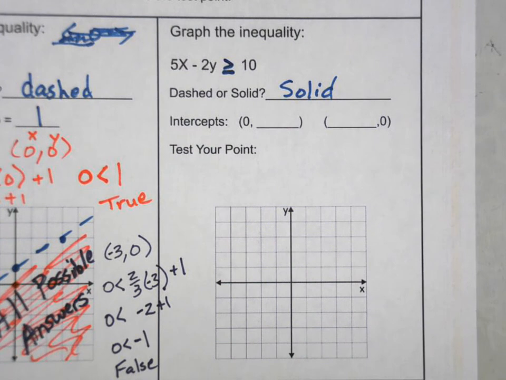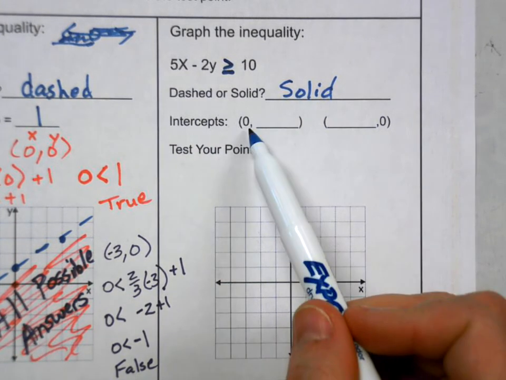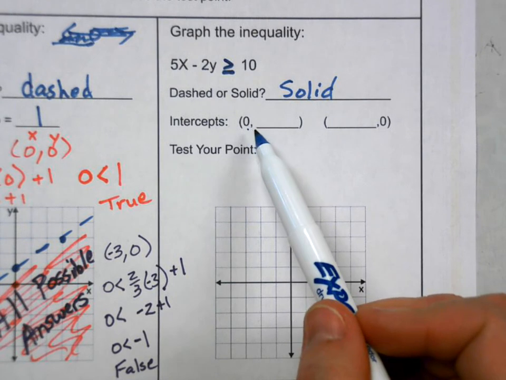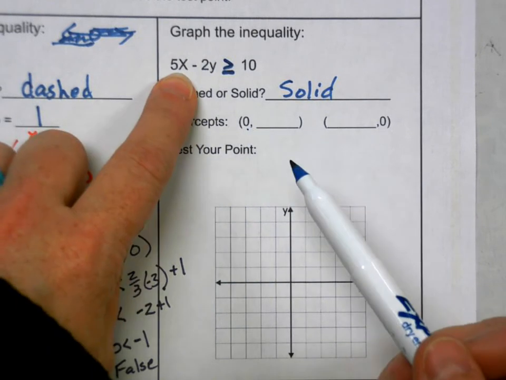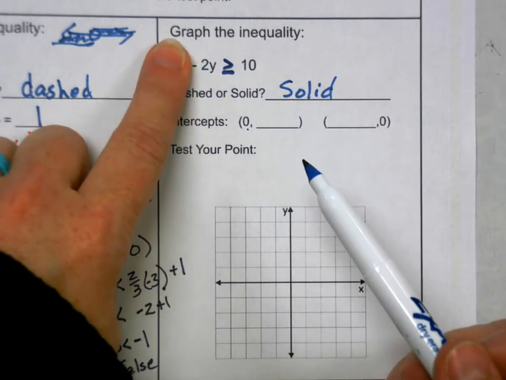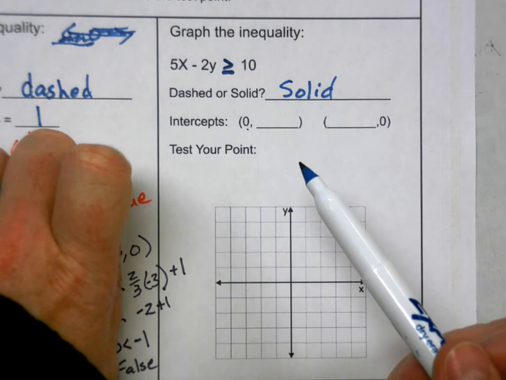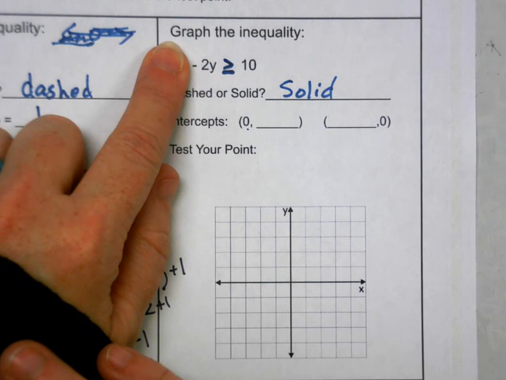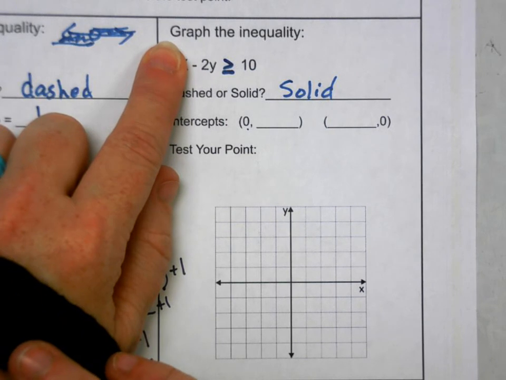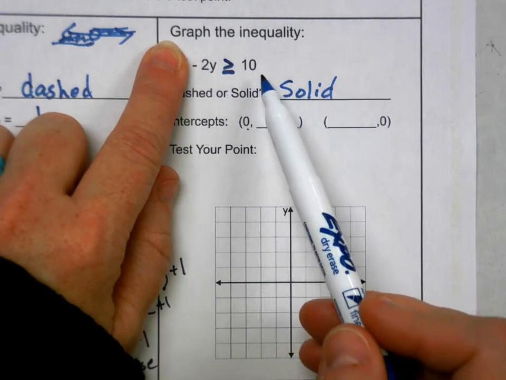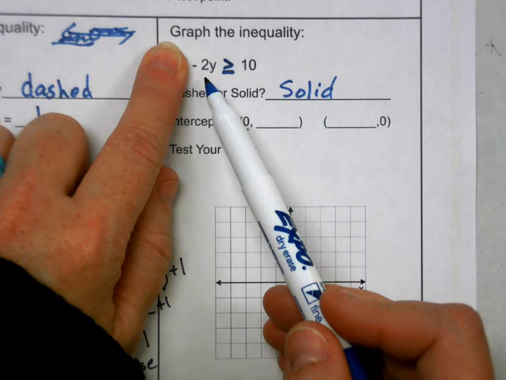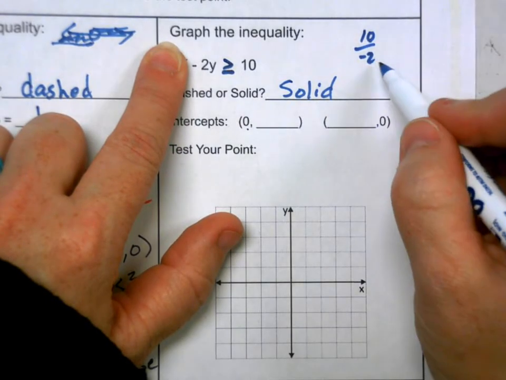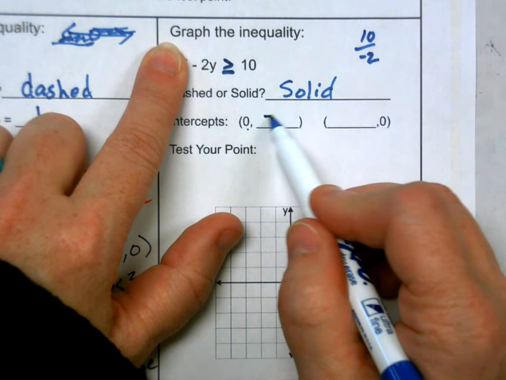How do I figure out this y-intercept? My x-coordinate is 0. So if I substitute in a 0 for my x, it cancels that out, because 5 times 0 is 0, minus 2y. It'd be negative 2y. So 10 divided by negative 2 equals negative 5.